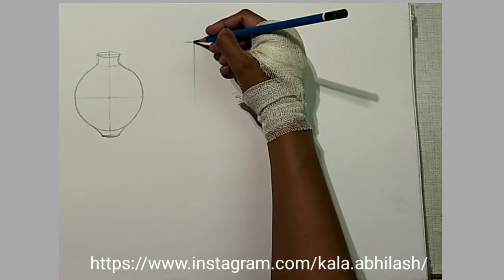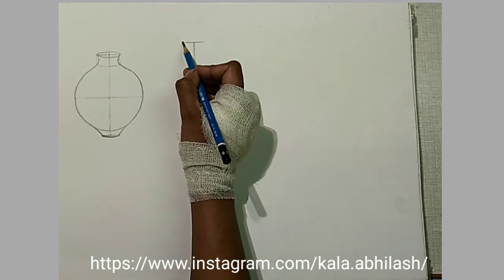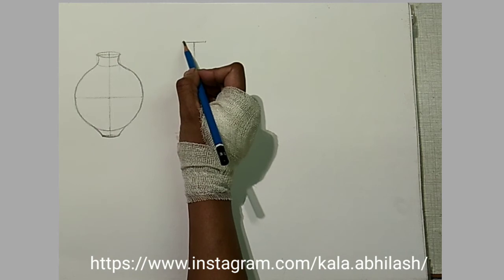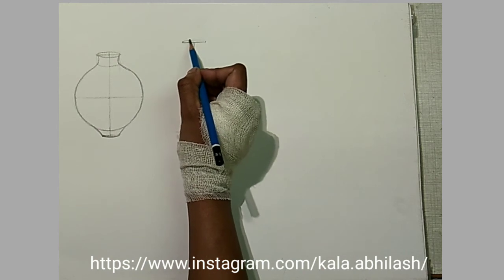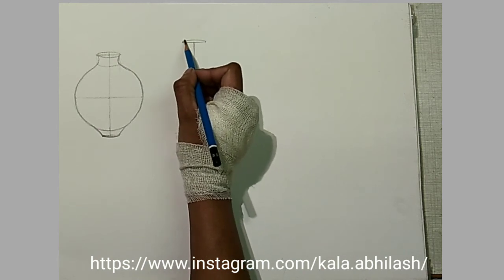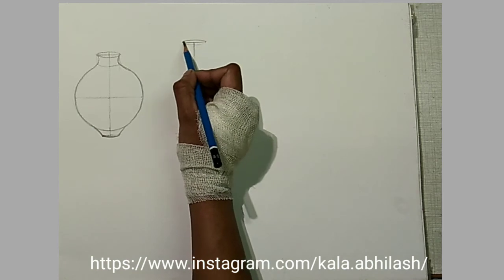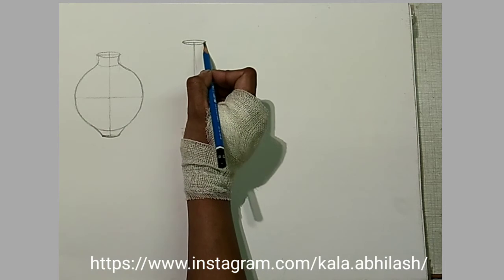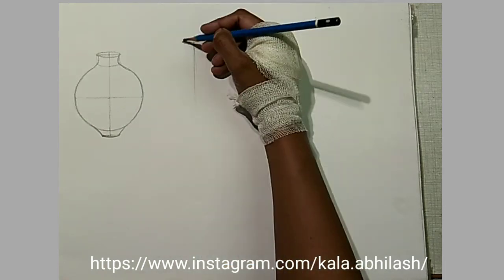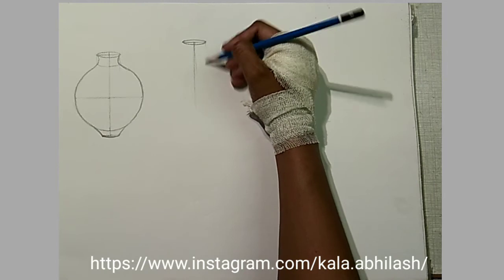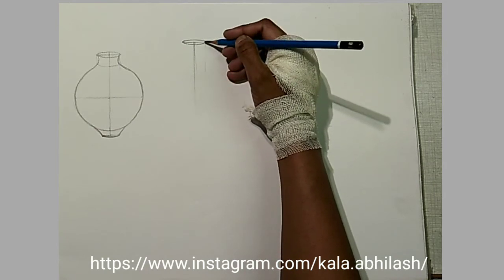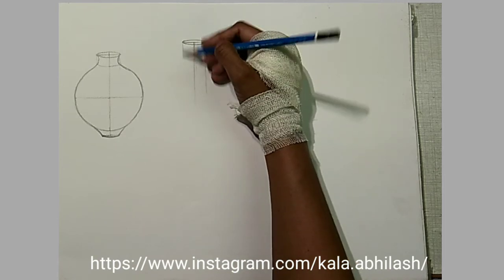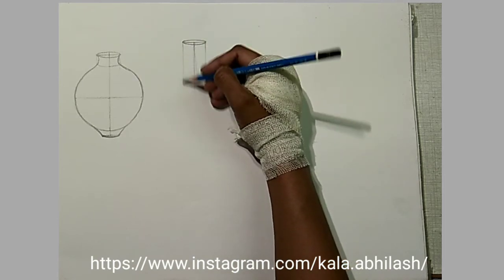Okay, so I have the mouth, an oval for the mouth, then two parallel lines. Now this time it has like a long neck, so I'm doing two parallel lines.